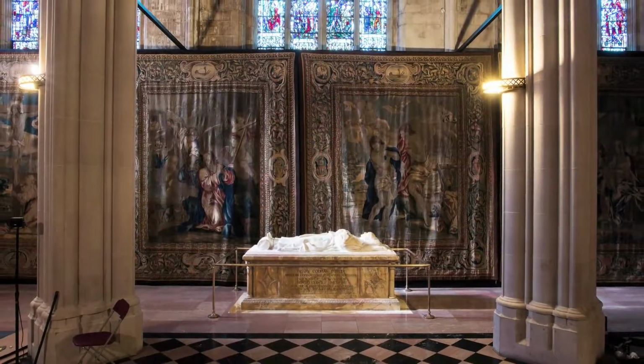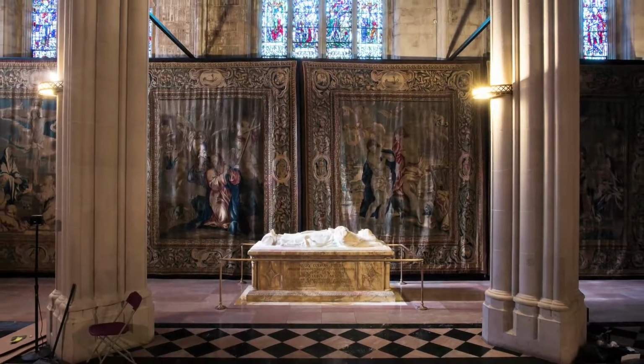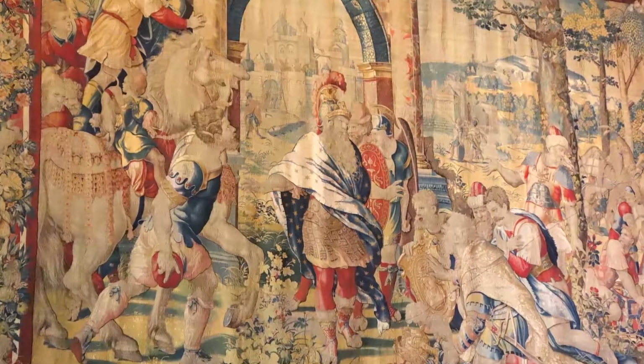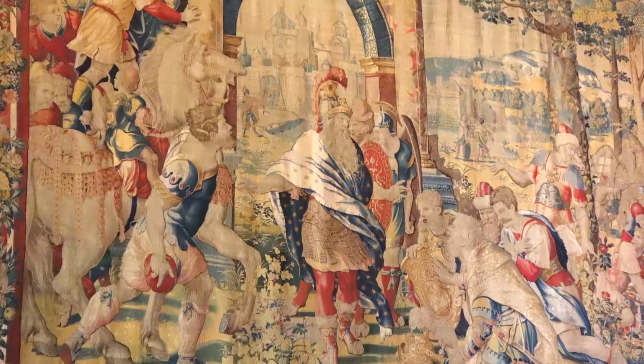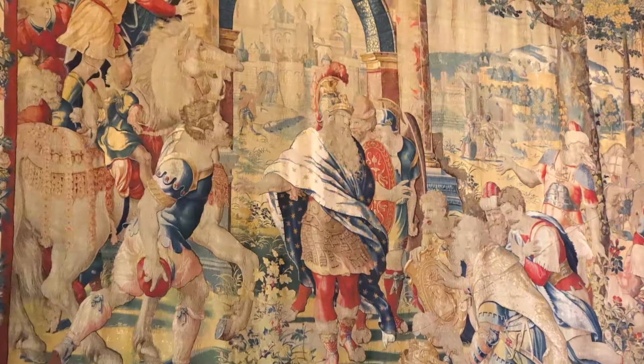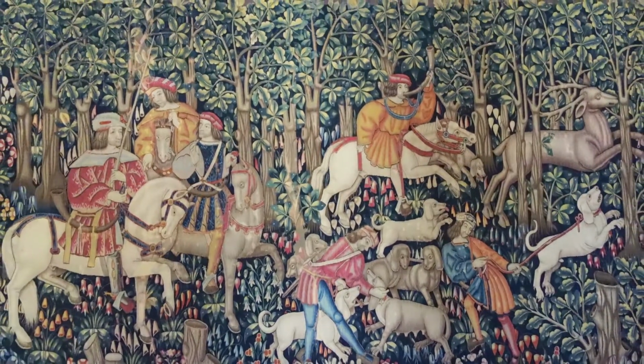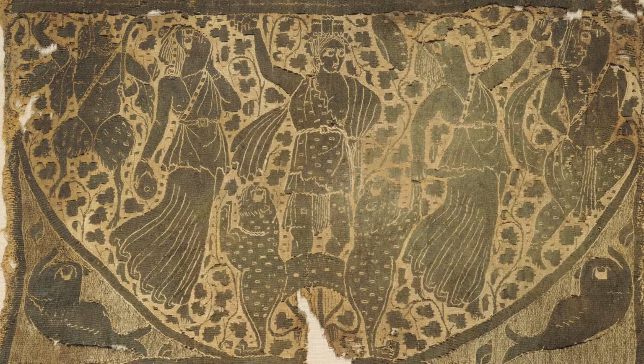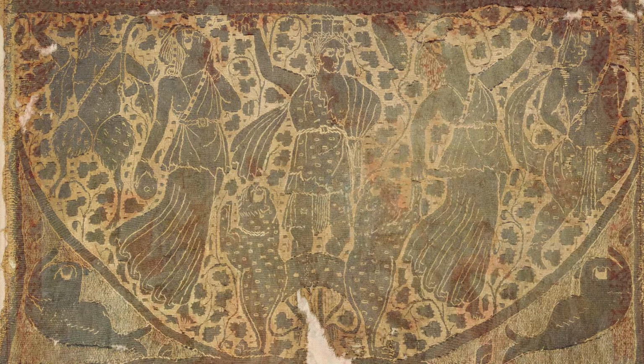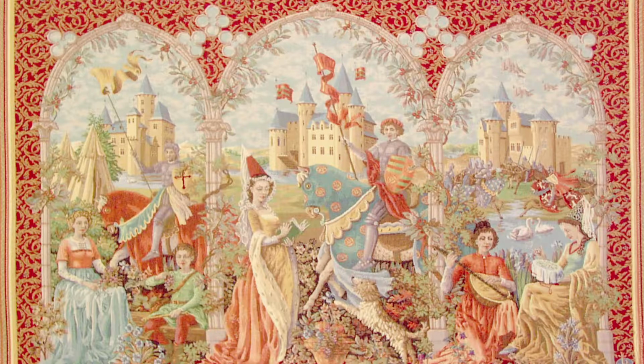In churches, they were displayed on special occasions. Tapestries were also draped on the walls of castles for insulation during winter, as well as for decorative display. They have been described in the past as portable murals. Though some date back to the 3rd century BC in Greece, tapestries hit their stride in medieval Europe.